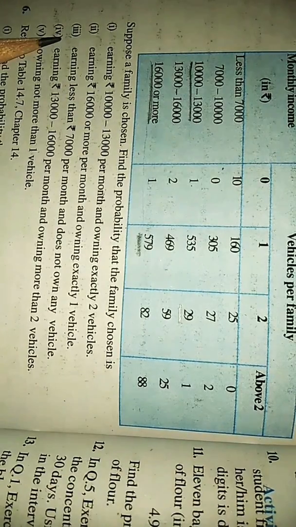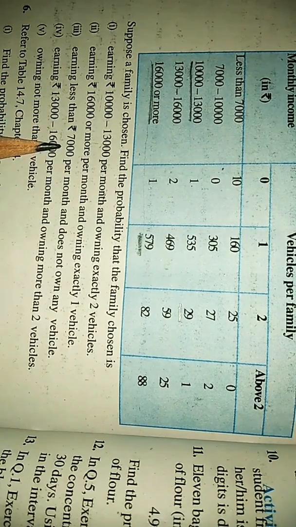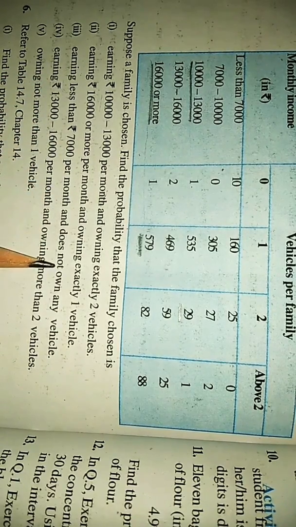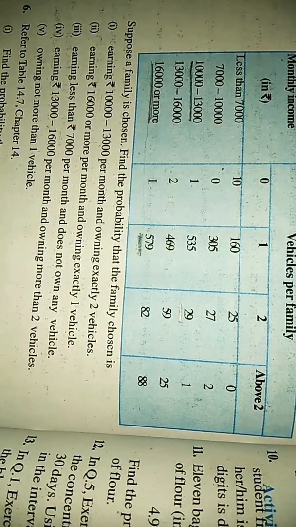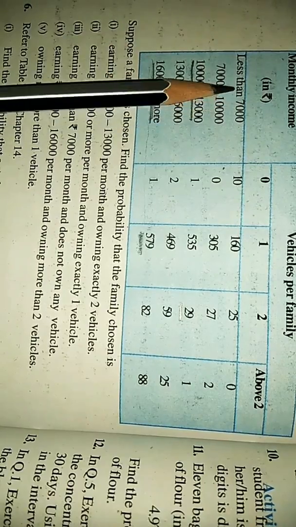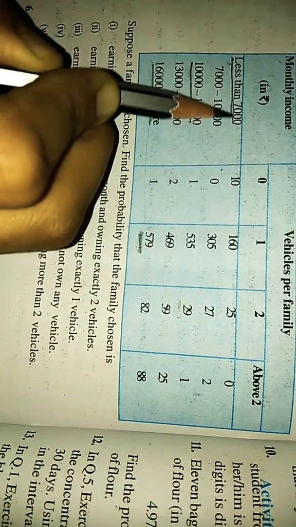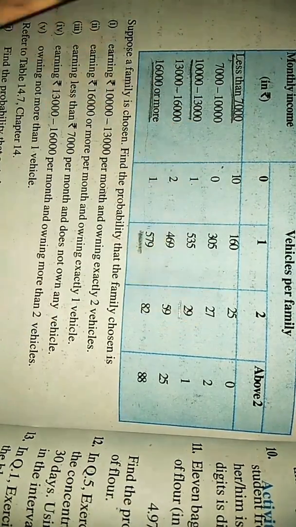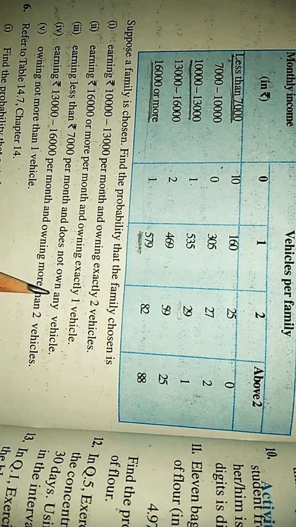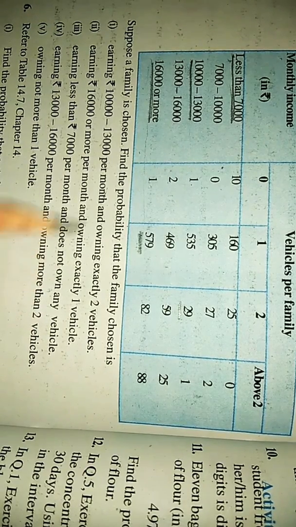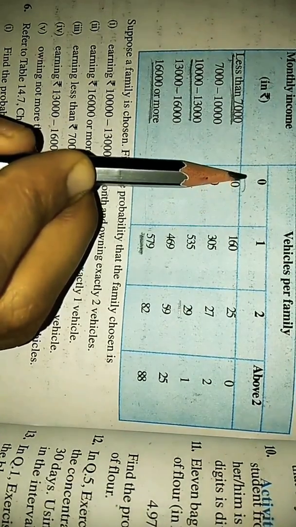Let us see number 3. The families earning less than rupees 7,000 per month and does not own any vehicle. In the first column, where is the number of families having less than 7,000? This first. So, according to this information, we will look for other things. Does not own any vehicle means zero vehicle. Where it is this first column for zero vehicle. How many families have zero vehicle?